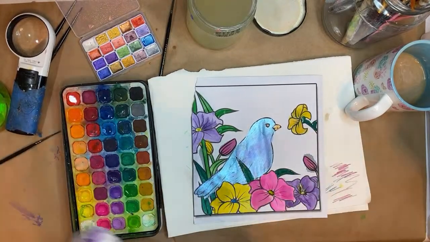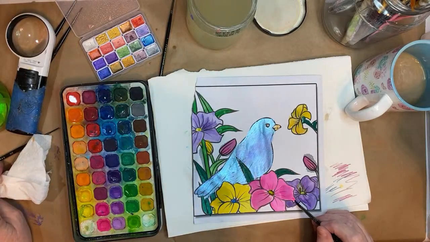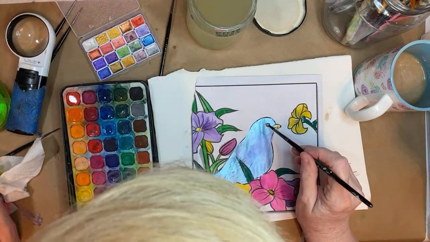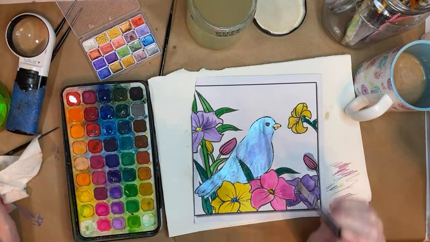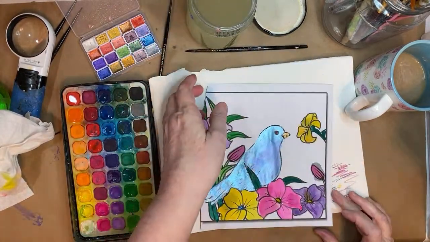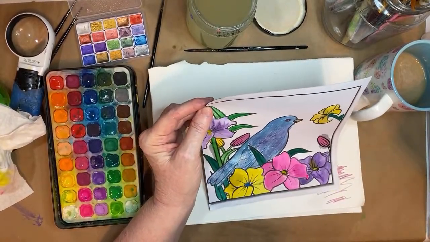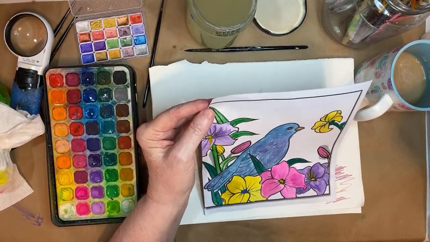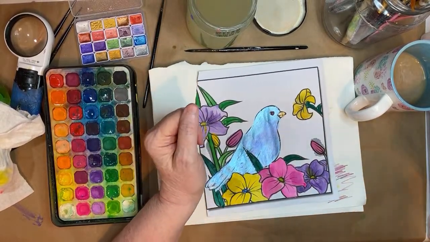Oh, that one really doesn't have a center. Okay, I think I'll do this one. I'll let it dry good, and then I'll see. I'll go in and see if I can add some more, if I need some colored pencil or marker or something to do some shading and stuff, if I want to go that far with it or not.